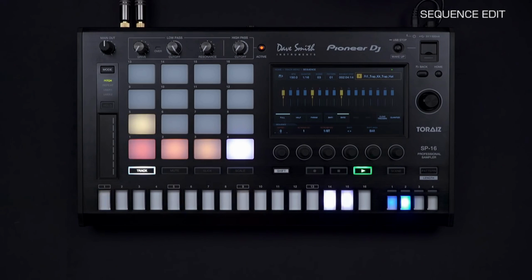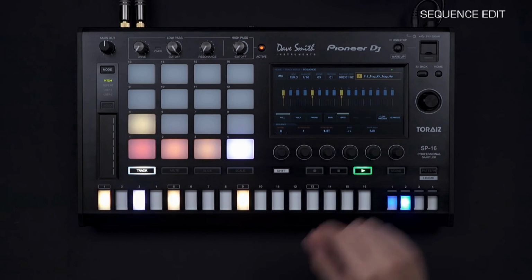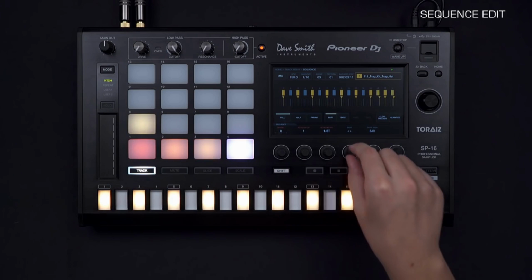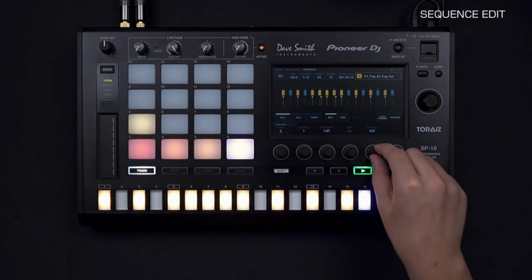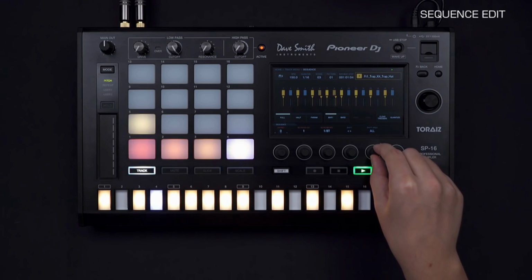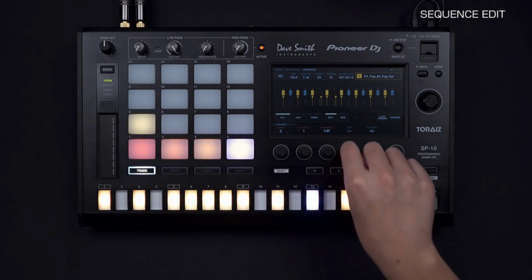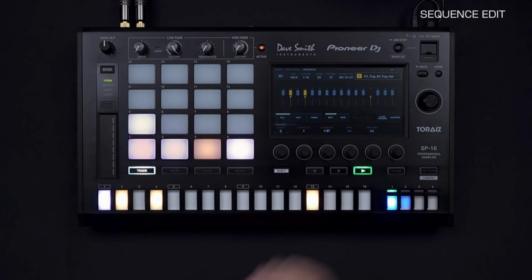If you are feeling experimental, you can shift the sequence to generate a whole new pattern on the fly. Choose which part of the sequence you wish to shift by changing the shift area. Bar will shift the currently visible bar, and all will shift the whole sequence.